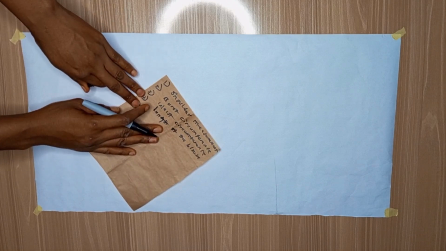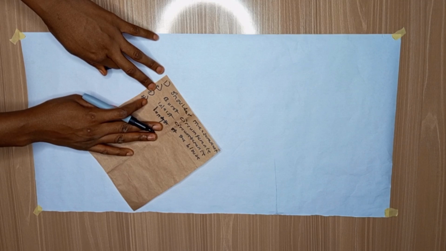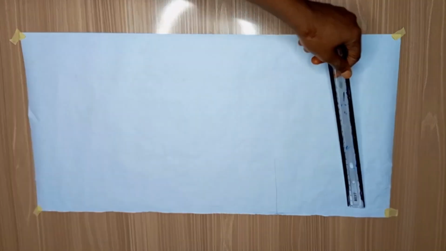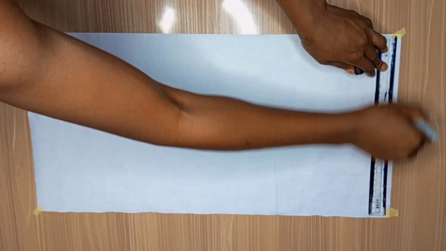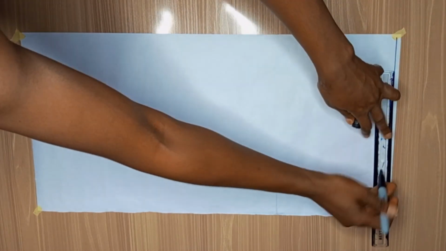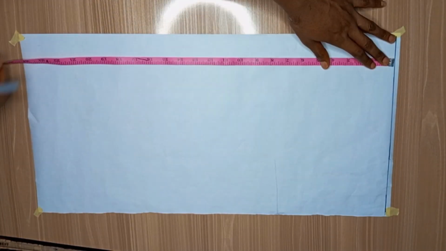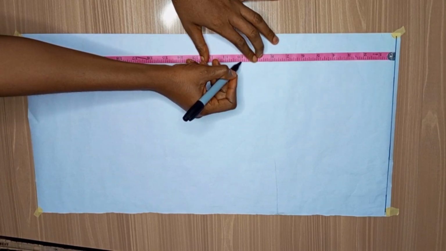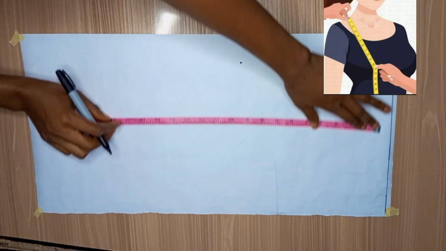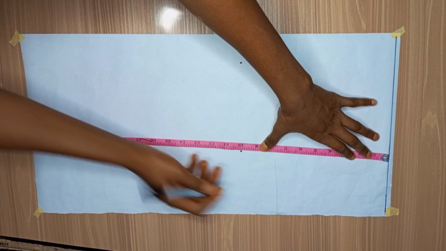So let's go right into the drafting of this pattern. So the first thing is to get our shoulder line. So I'm going to come to the top of the paper here and rule a line. This is going to be for our shoulder line. Then from there I'm going to come down to mark my bust point. From my shoulder to my bust point is 10. I'm still going to repeat the same thing here to get a straight line.